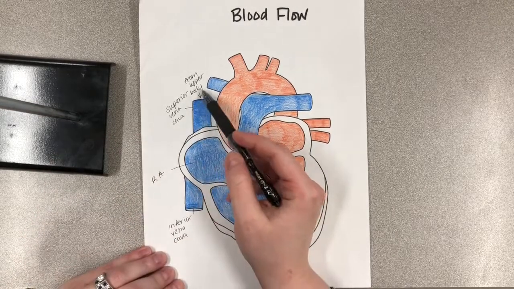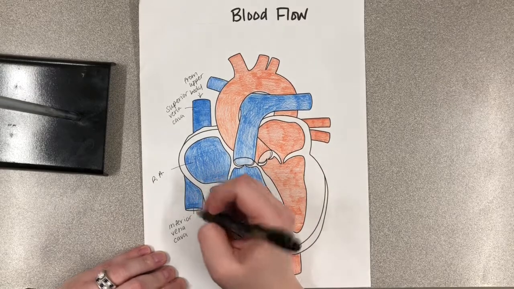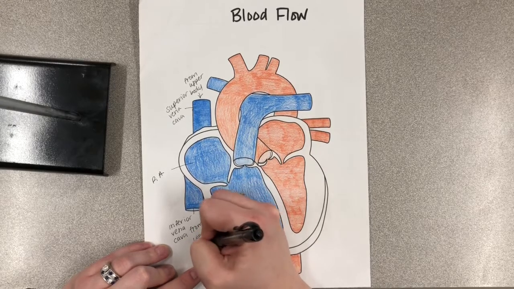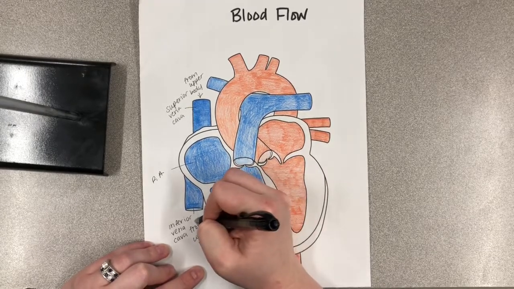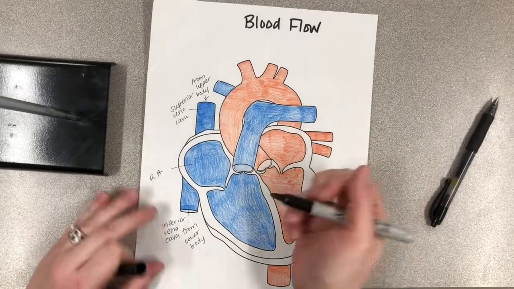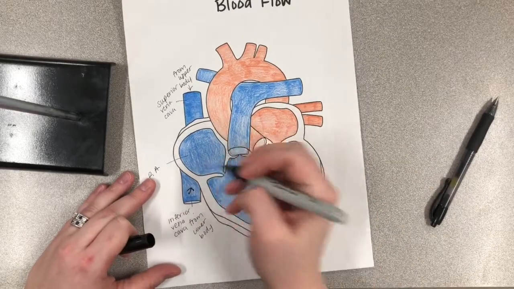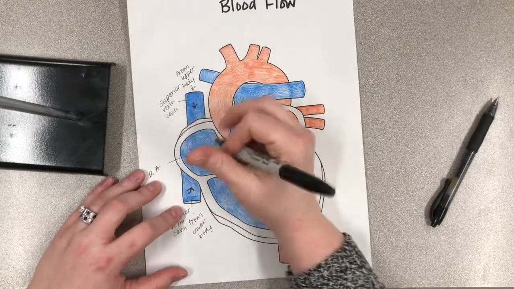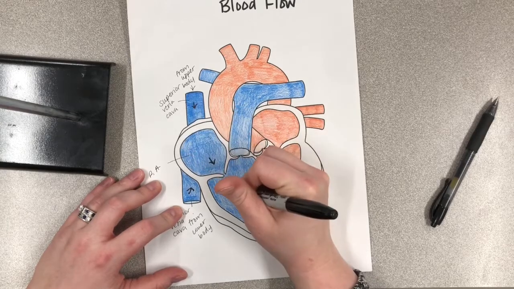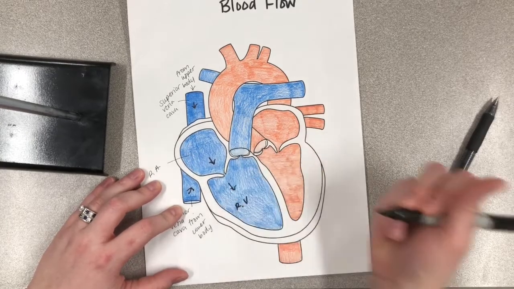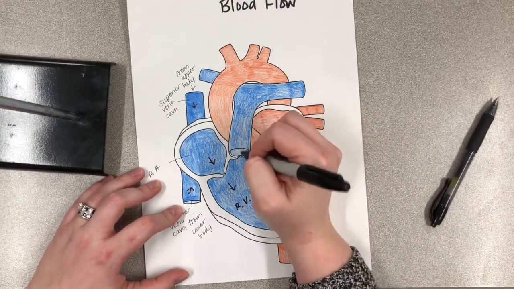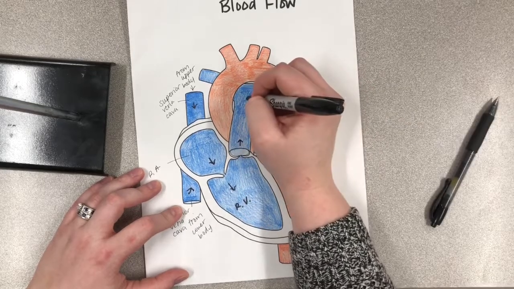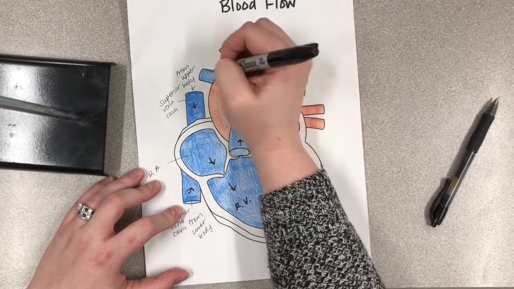Just like from the upper body, we have blood from the lower body. It's going to come from the inferior vena cava. So this is from the lower body, and it will go into the inferior vena cava, and it gets dumped into the right atrium. So that's going to be the first point of entry for blood in the heart, into the right atrium. It will go from the right atrium into the right ventricle. I'm just going to label that RV, right ventricle. And then it will go through the pulmonary valve on its way to the lungs.